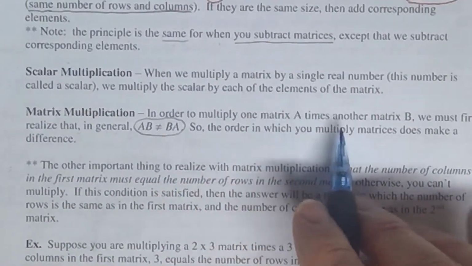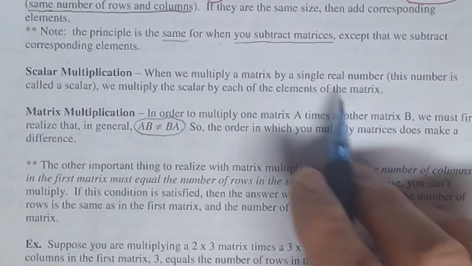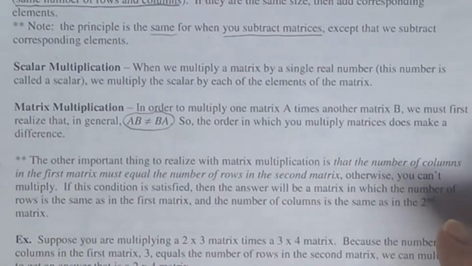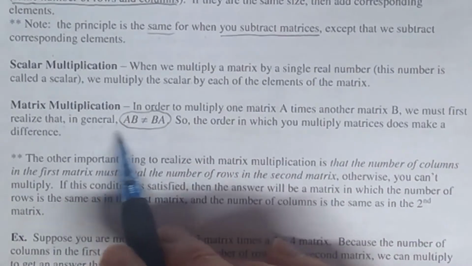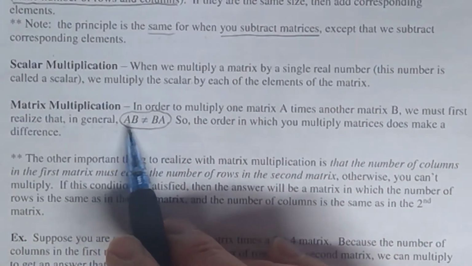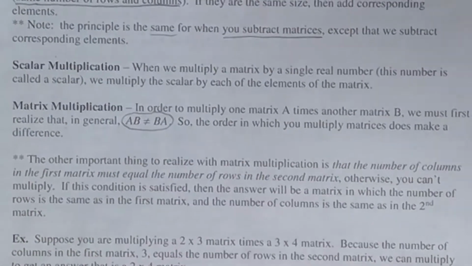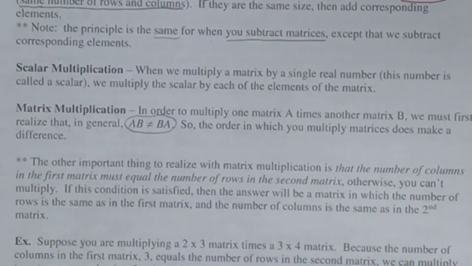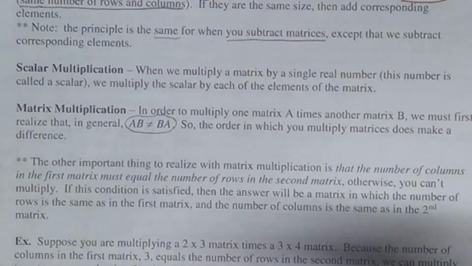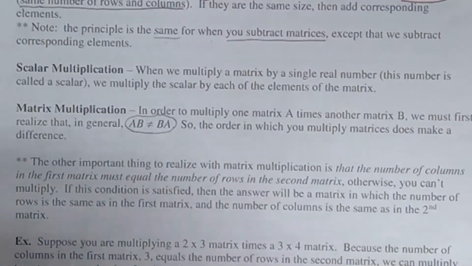Matrix multiplication. In order to multiply one matrix times another matrix, again, not to be confused when you multiply by just a number, we must first realize that in general, if you do A times B, it's not going to be the same thing as B times A. What that means is, unlike regular multiplication where, for example, you know that 7 times 3 is the same thing as 3 times 7, right? You can reverse the two numbers being multiplied and it's still going to give you the same answer. That's not true when you multiply a matrix times another matrix.